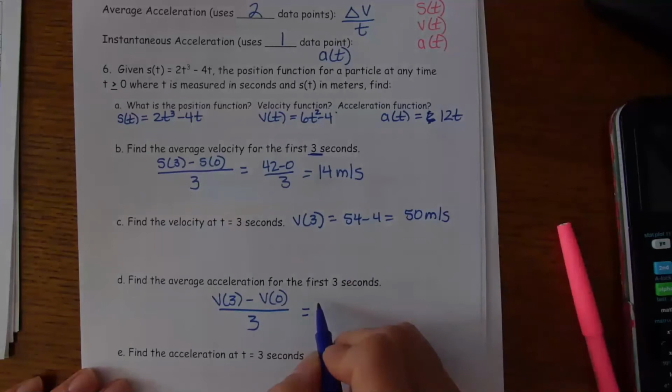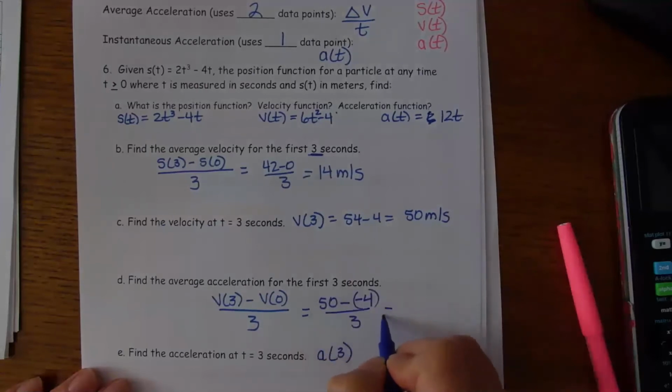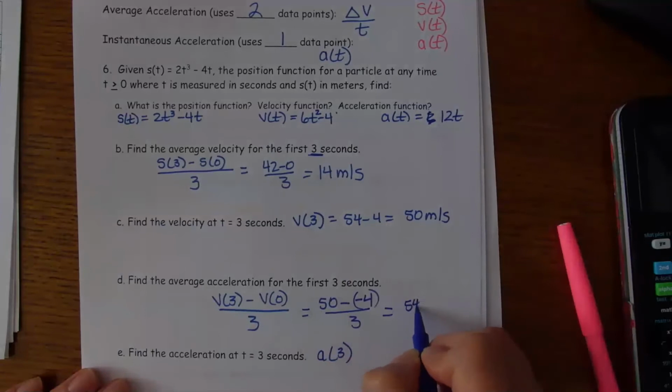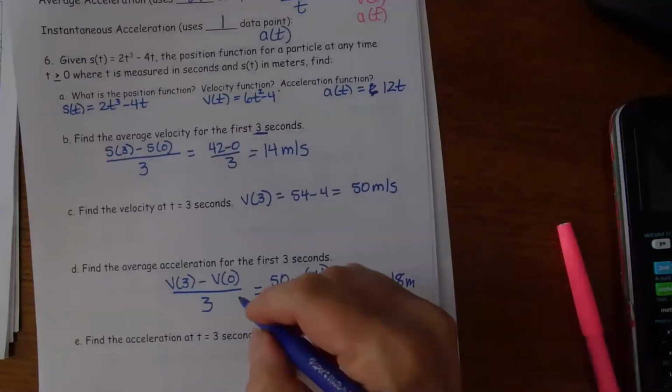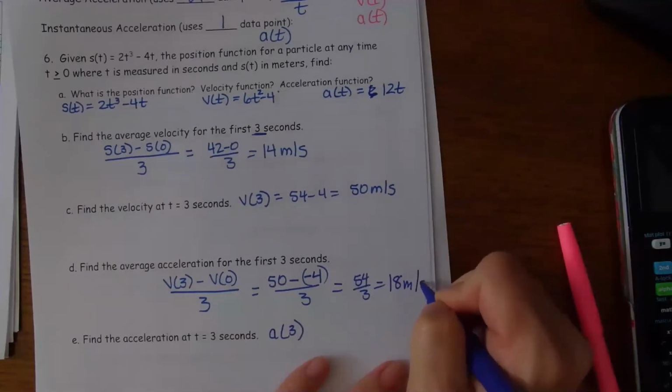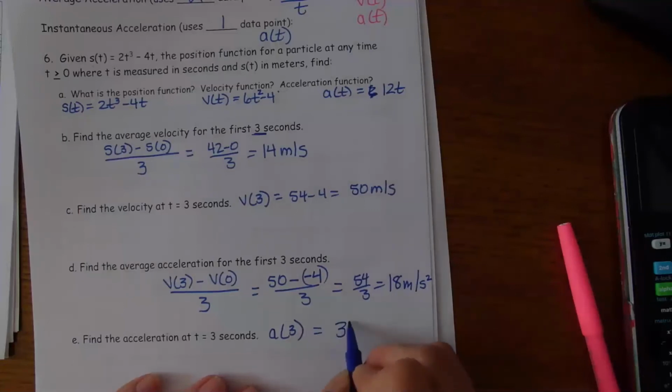What's V of 3? 50 minus negative 4. Now, remember acceleration is meters per second squared because it's changing velocity and time. So you got 2 times in there. And this is that. So that's what, 36?